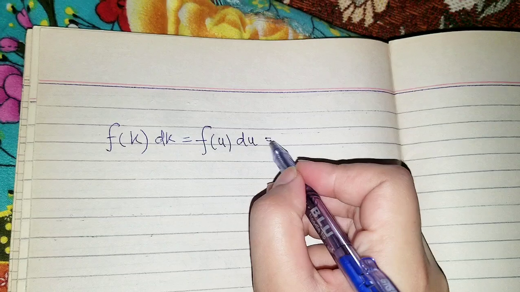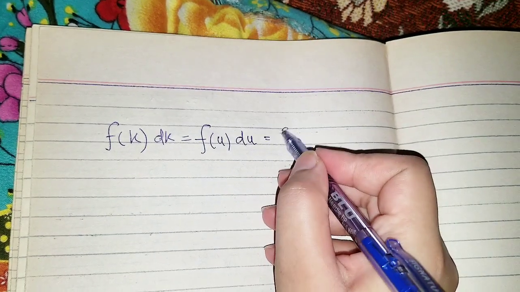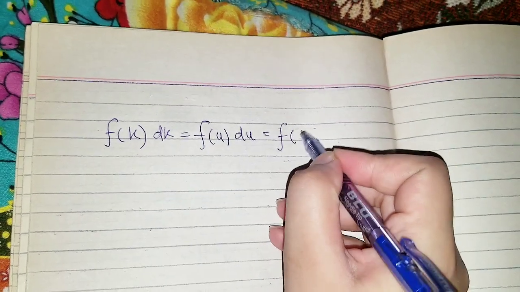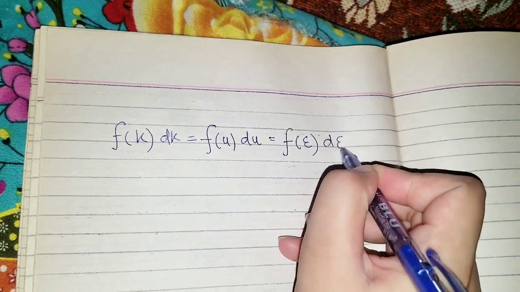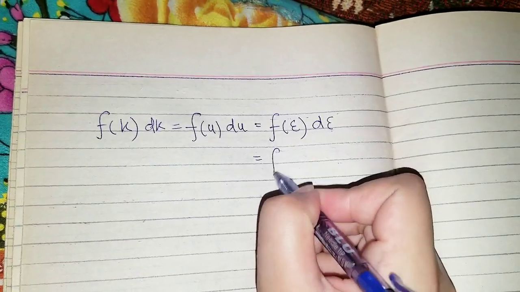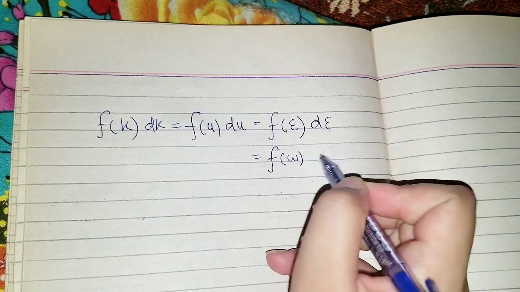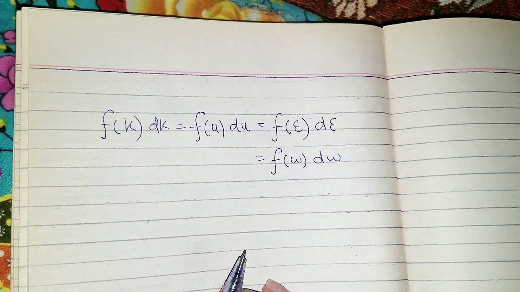Similarly, in the energy space we have the distribution function in terms of energy multiplied by the dE interval. And similarly if you are considering the omega space, the same thing holds as well.